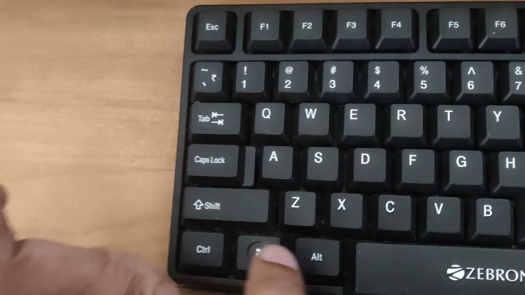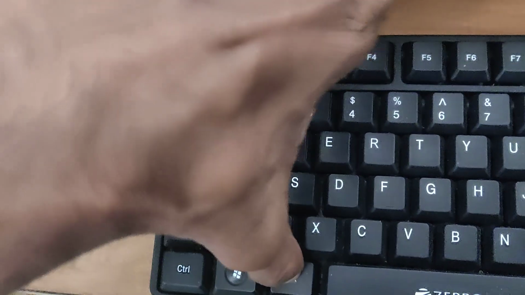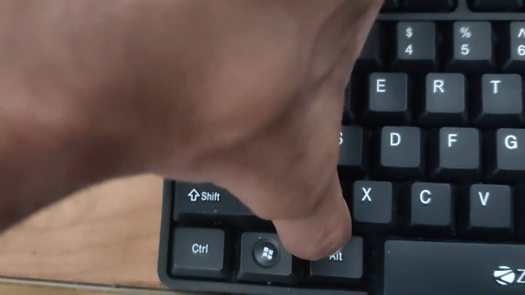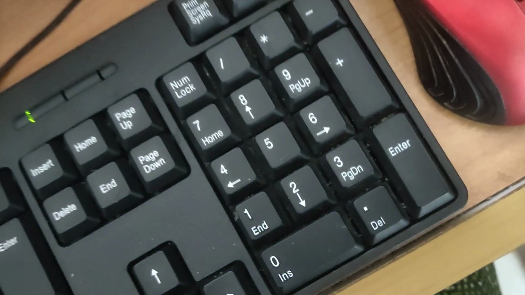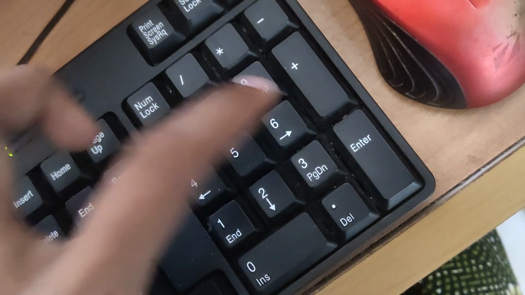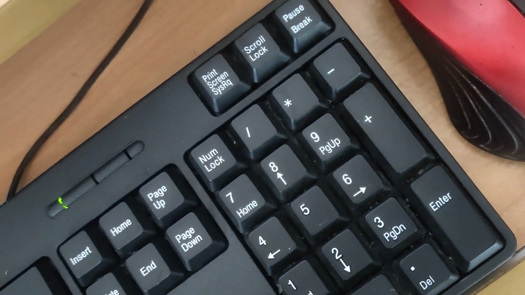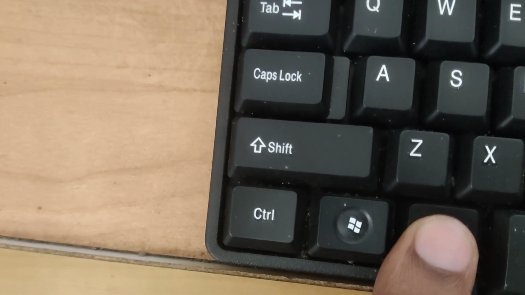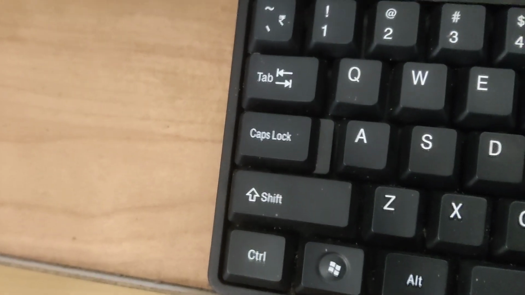Now you must see the Alt key on the left side or right side of the space bar. You must press this Alt key. I am going to press this Alt key. I am not removing my finger from this Alt key. At the same time I am going to type here 8862. So after typing 8862, I release my finger from this Alt key.